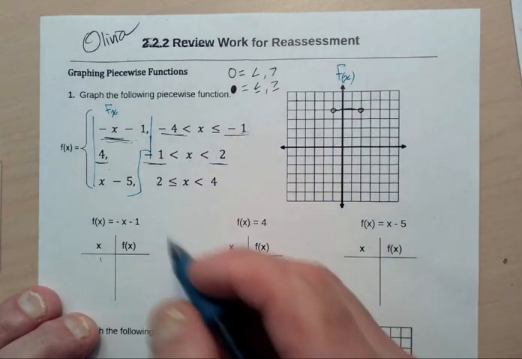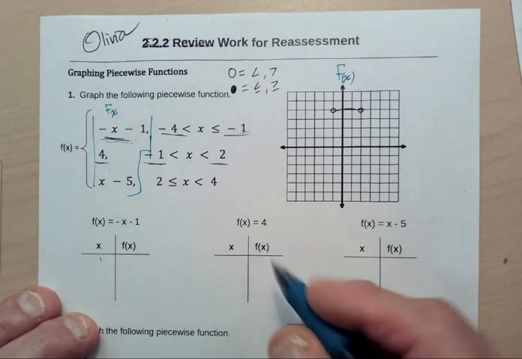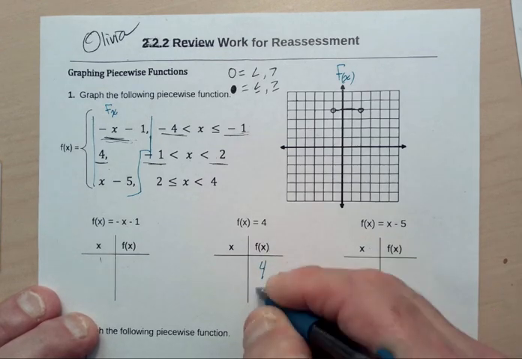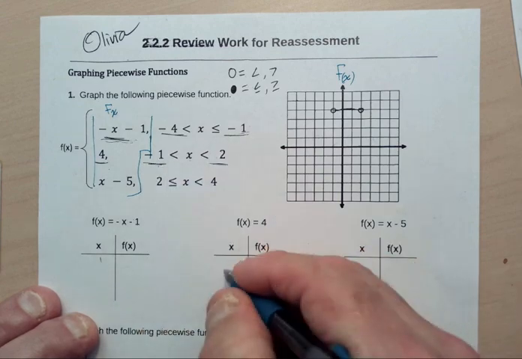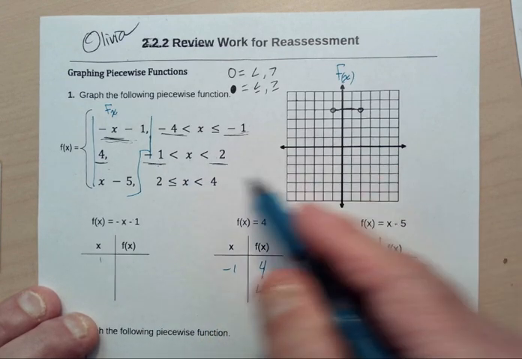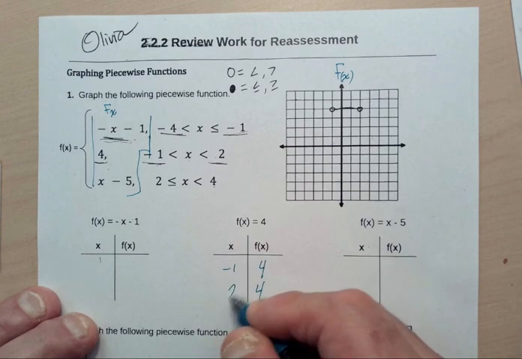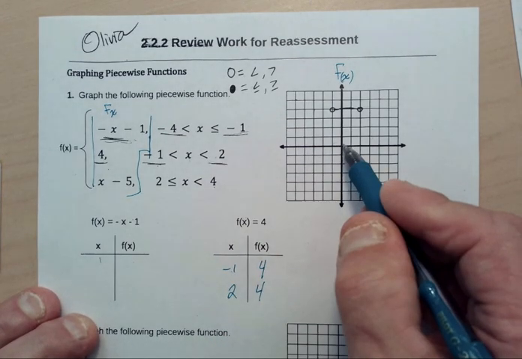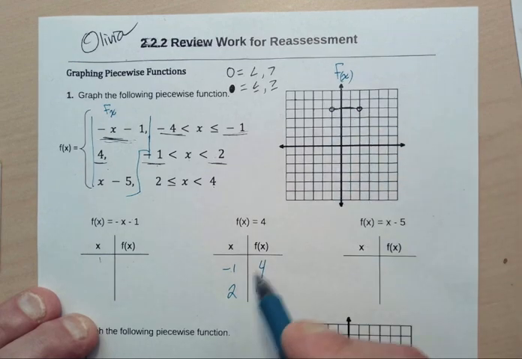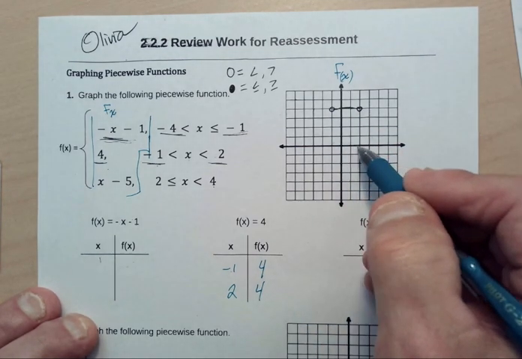So, for instance, look what you did, we can write it right here. F of x in both cases was 4, and we have two values for x. We have -1 and we have +2. And so what did you graph? -1, 4, and +2, 4.